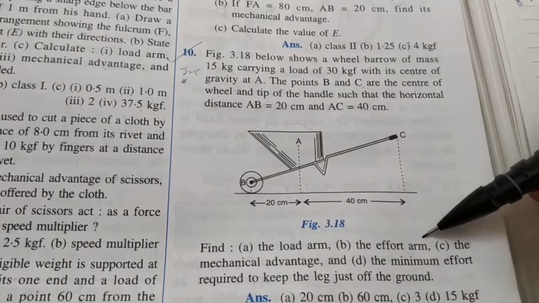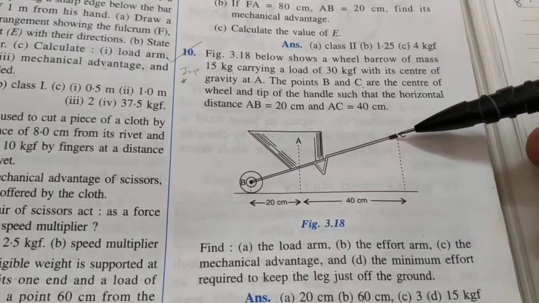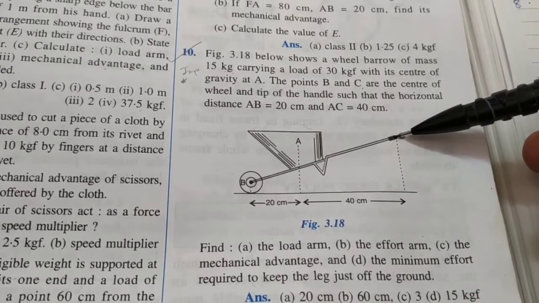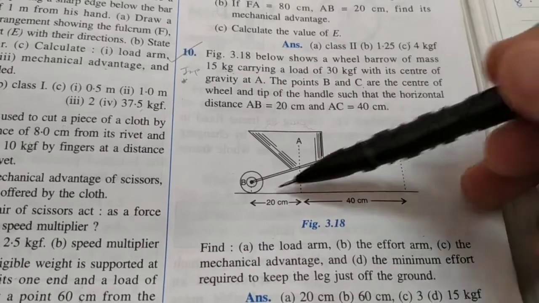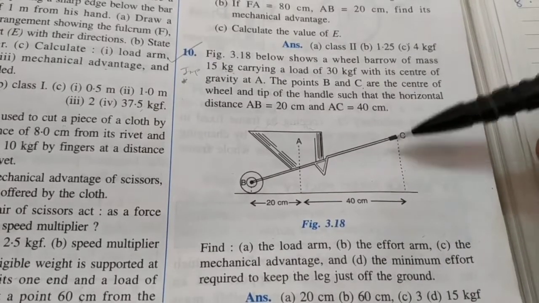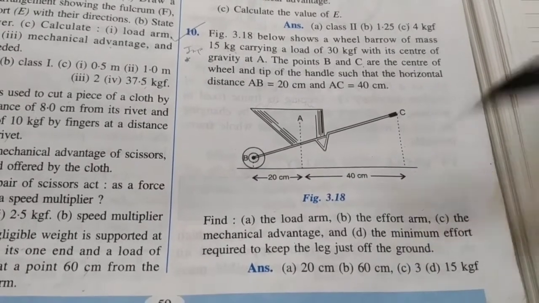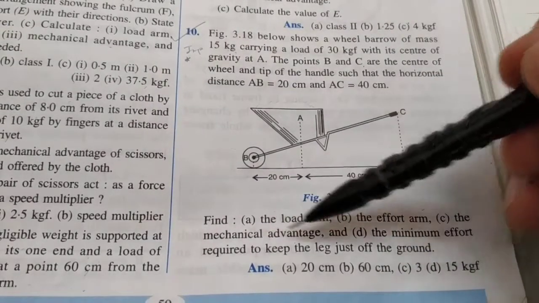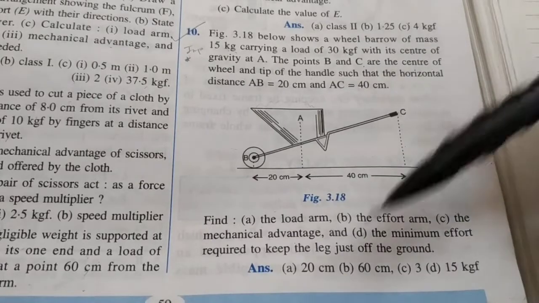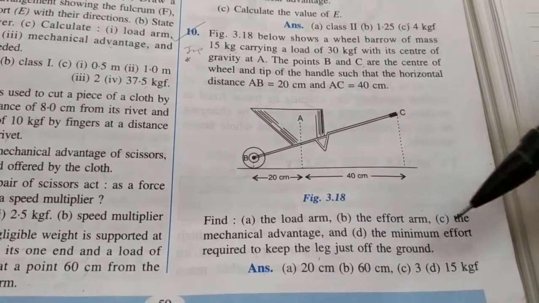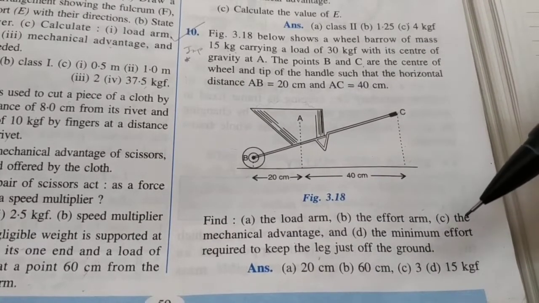Next, what is the effort arm? Effort is applied at point C. That's where we keep our hands while lifting this or pushing this wheelbarrow. So the effort arm is actually BC, that is totally 60 centimeters. So that's the effort arm. Next, what is the mechanical advantage? Mechanical advantage is effort arm upon load arm, which is equal to 3. So clearly it's a force multiplier.